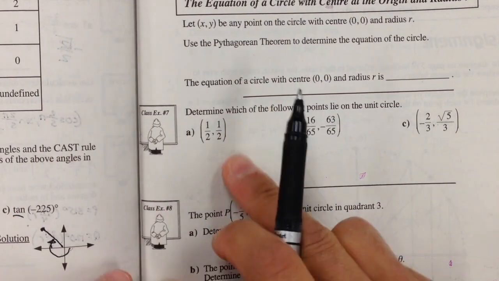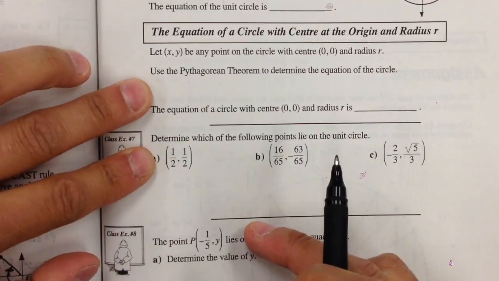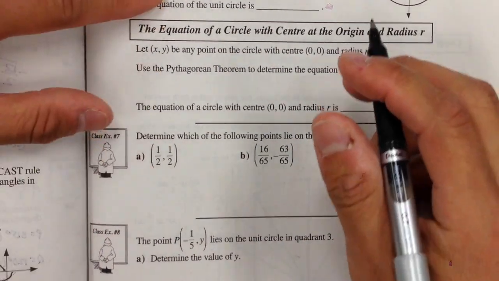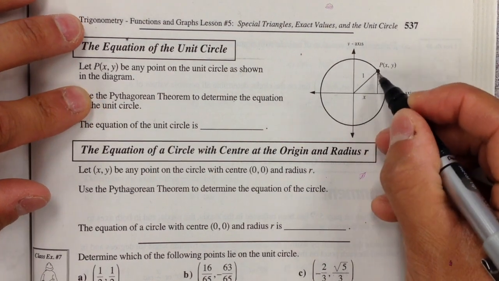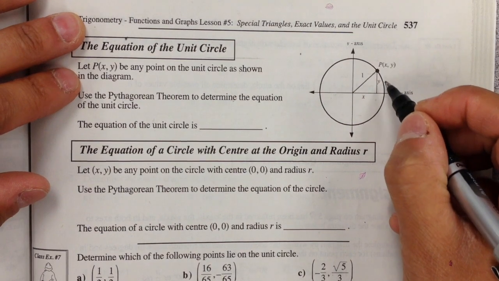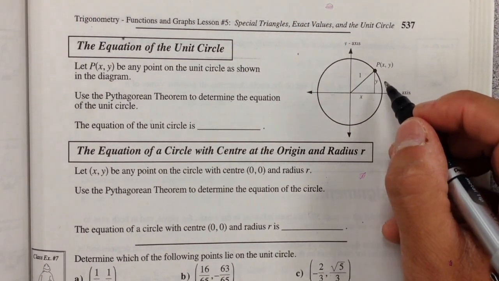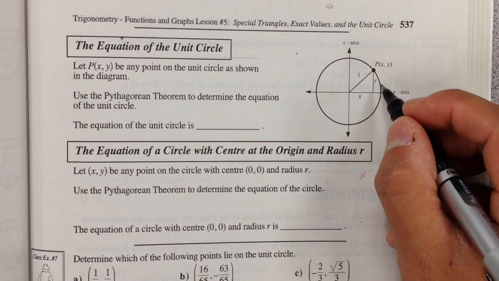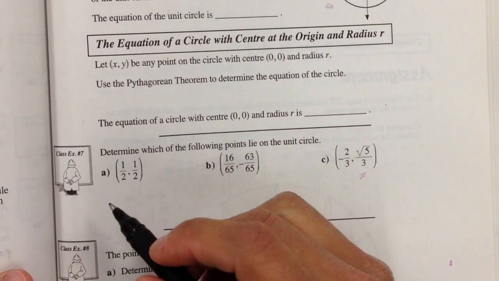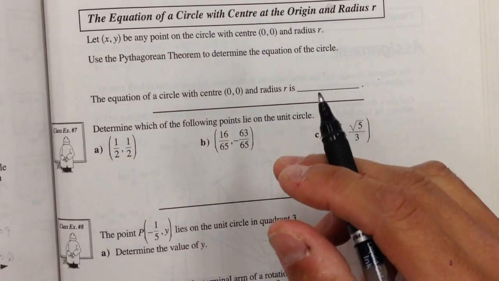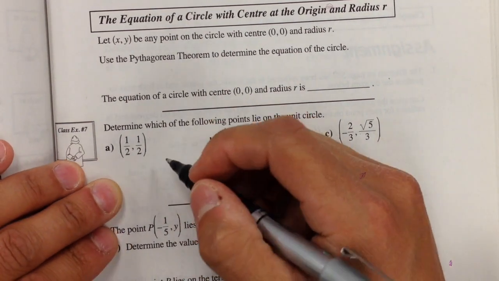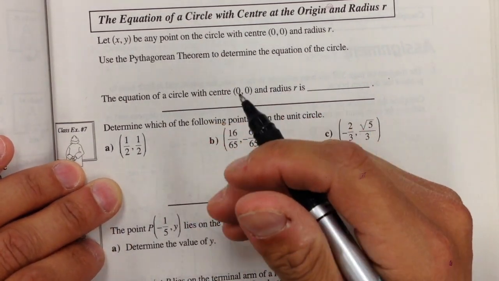Lastly, we'll look at class example number 7 as the last example. Determine which of the following points lie on the unit circle. So remember, the definition of a unit circle is having a radius of 1, and when we have a radius of 1, we form our special triangles of 0 degrees, 30 degrees, 45 degrees, 60 degrees, and 90 degrees, all with a radius of 1. And so when we're solving equations of our unit circle, we're trying to get them to equal the radius, which is equal to 1.